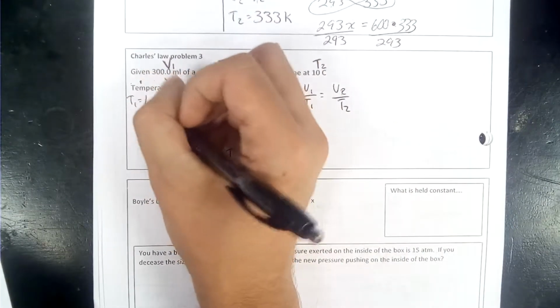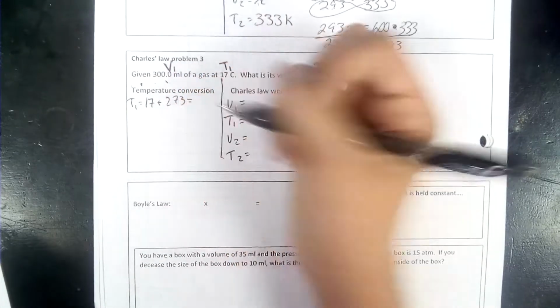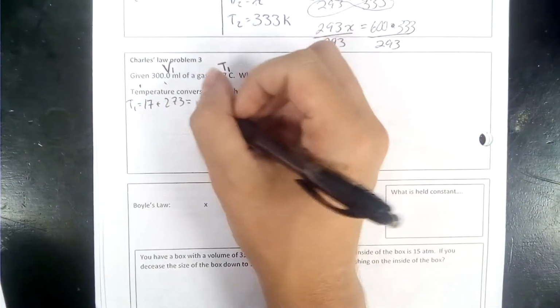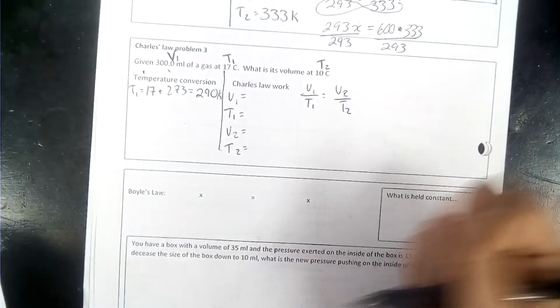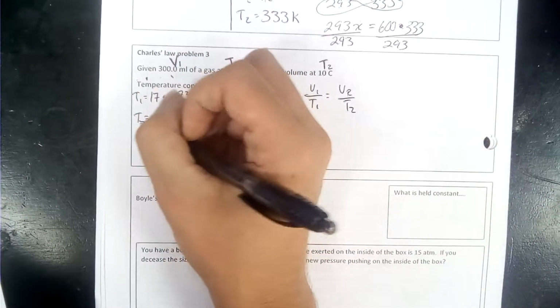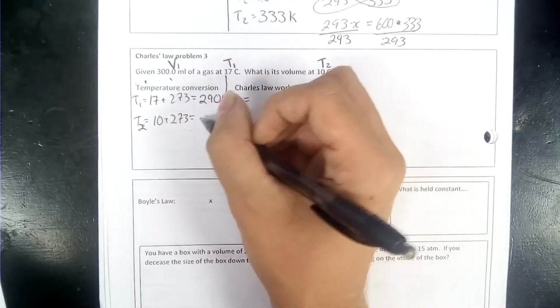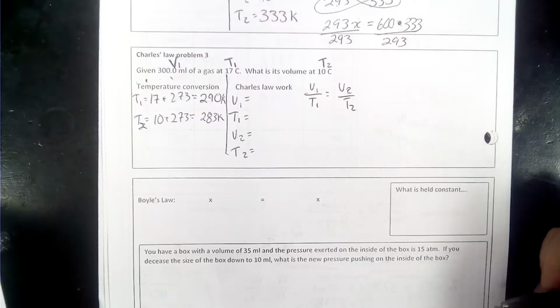For T1, it is 17 plus 273 to change it into Kelvin. It's always 273. That is our magic number. So that's going to be 290 Kelvin. For T2, we're going to take 10 plus 273. So you should get 283 K.